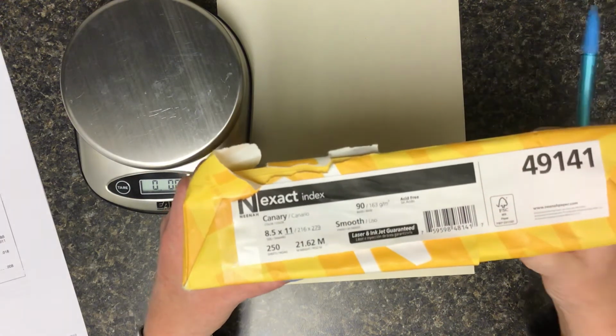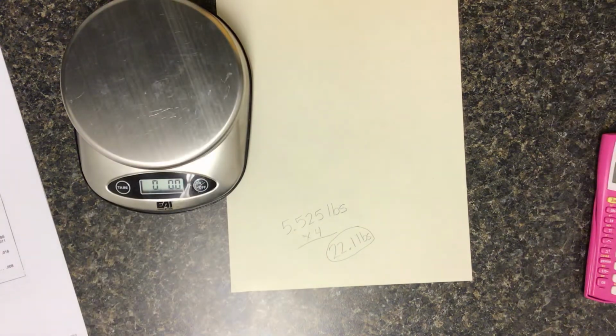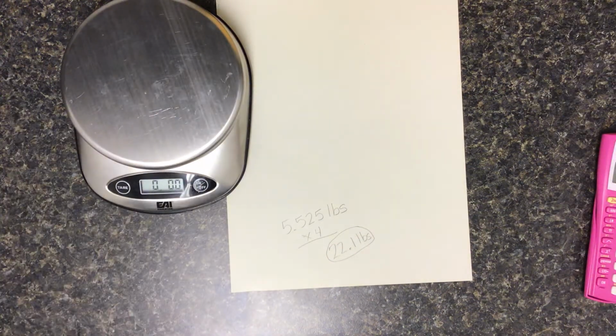Okay? Why would we be concerned about weight of our paper? Just one example of why we'd be concerned about weight. Well, if I was going to ship a book, I'm going to end up having to pay for that shipping, right? Or let's say like the Bible.